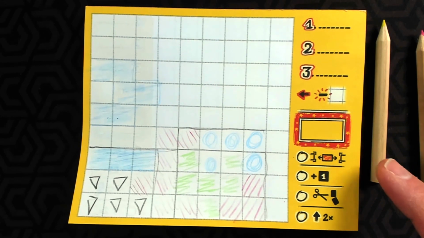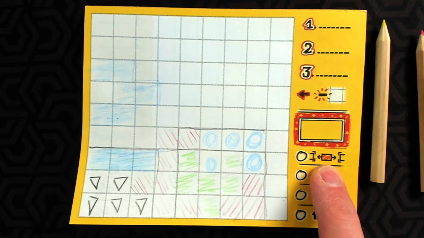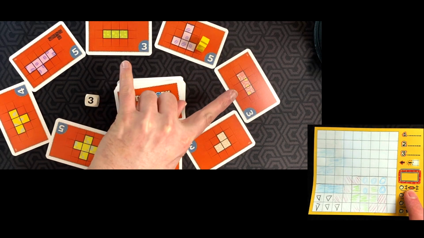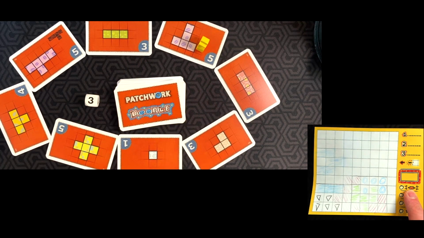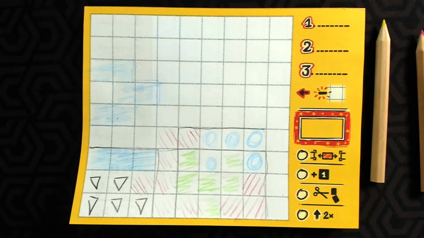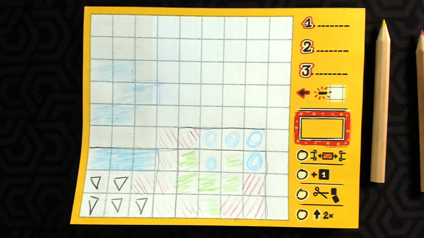Looking at our power-ups, they're right here in the corner, and we have 4 of them. The first one here is talking about the traveler, and what this one's saying is instead of playing where he's at, you get to play one of the ones next to him, and this is instead of, not in addition. The next one is +1 square, which means this is in addition to drawing the current shape. You could also shade a square somewhere on your board. The last one here is that you can cut a piece into 2 parts.